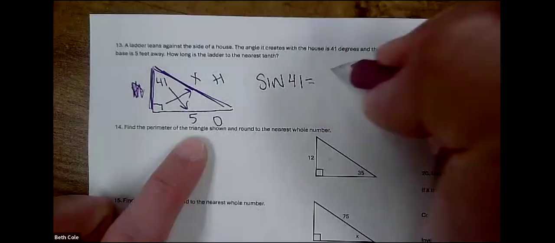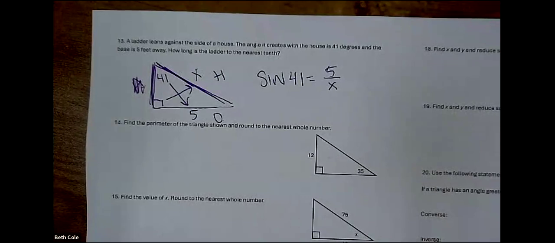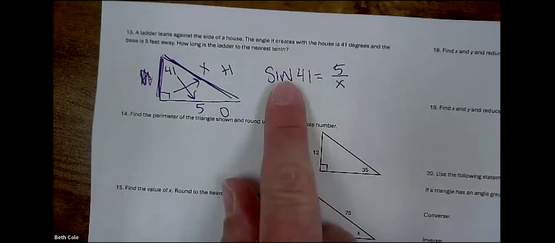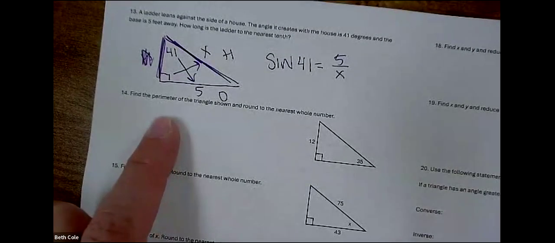Sine 41 equals opposite over hypotenuse, which is 5 over x. Again, for the sake of time, how would you put it in the calculator? You'd put y equals, and then type sine 41, and then on the next line down, 5 over x, and click the intersection.